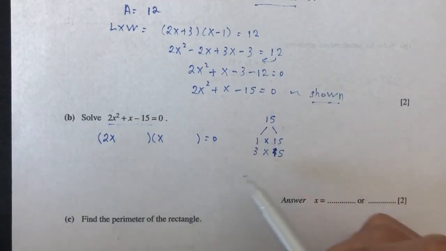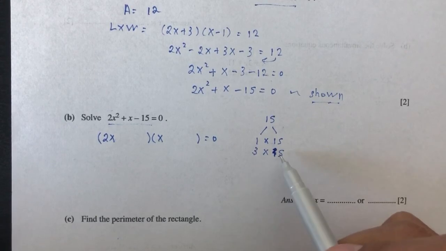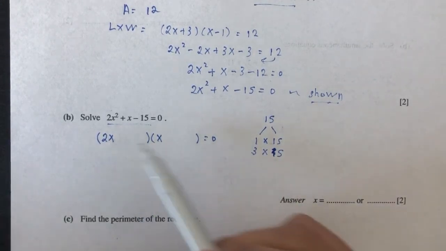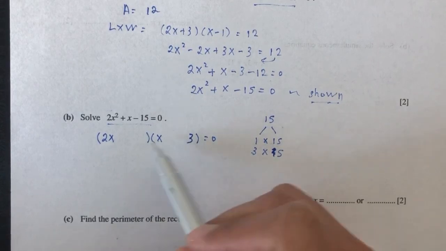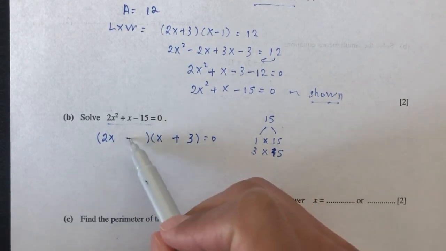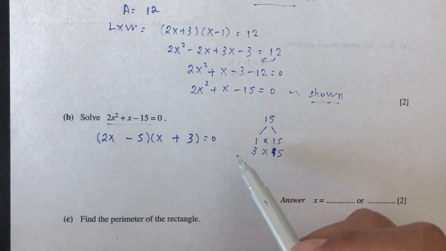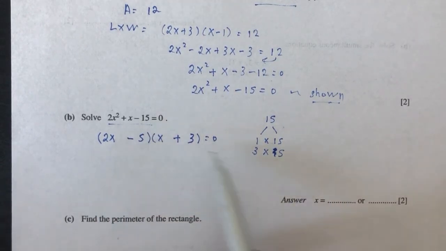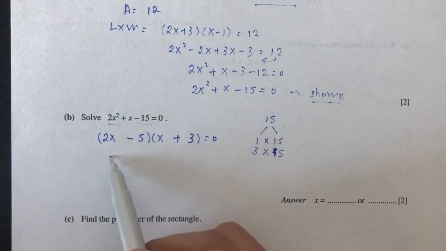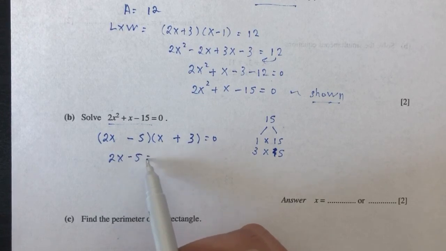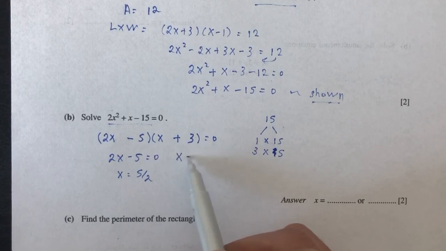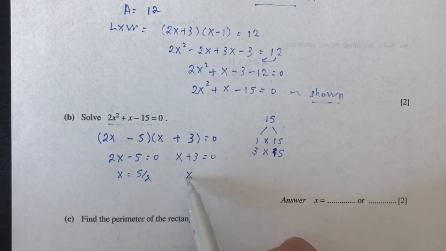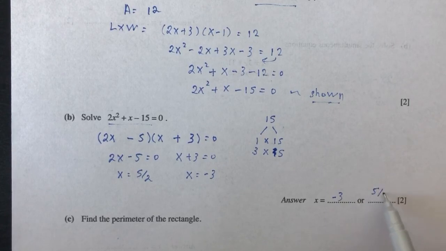So we can use 3 times 5 to find plus 1. The only way we can do it is 2 times 3, so plus 3 minus 5. That is how you can factorize this equation into that. So solve this. 2x minus 5 will be 0, so x will be 5 divided by 2. And x plus 3 will be 0, so x will be minus 3. So the solutions are minus 3 and 5 over 2.